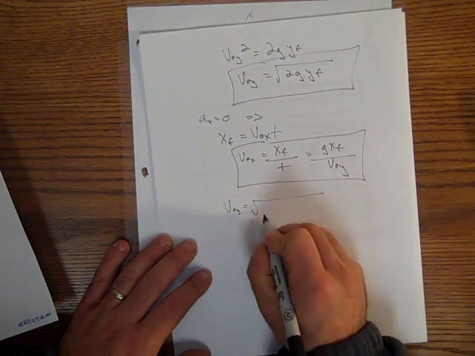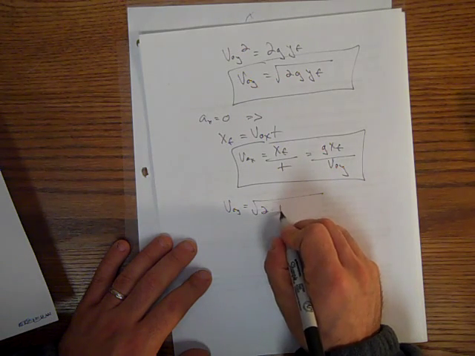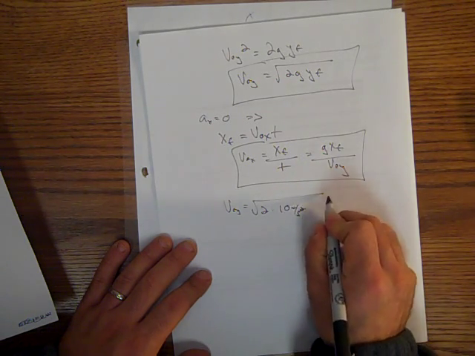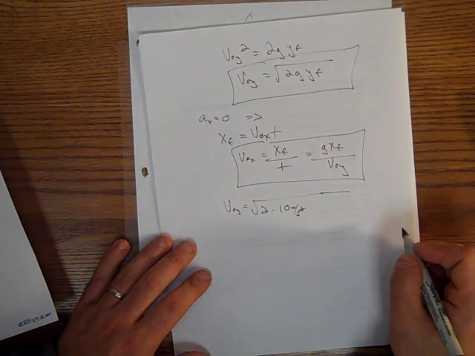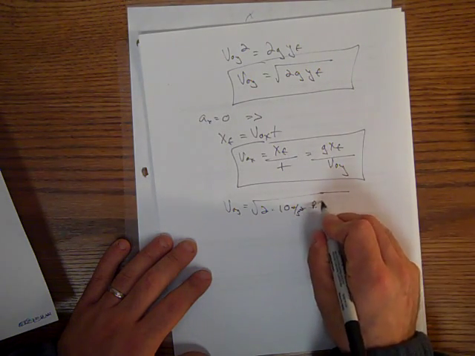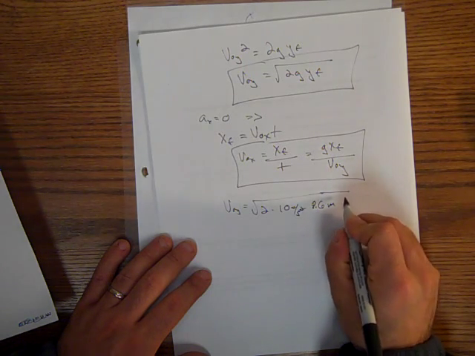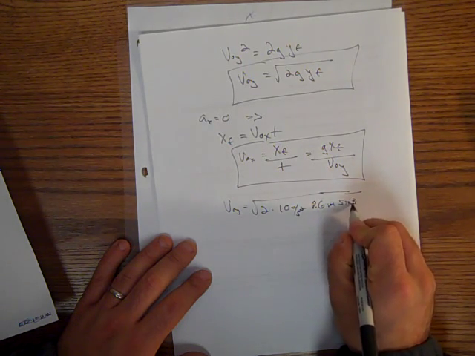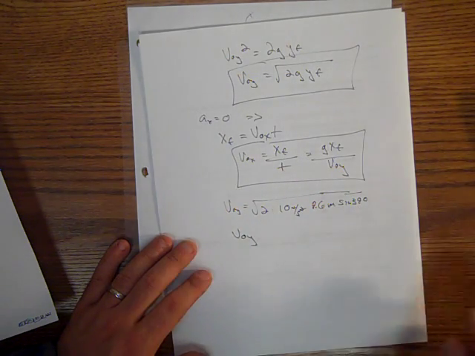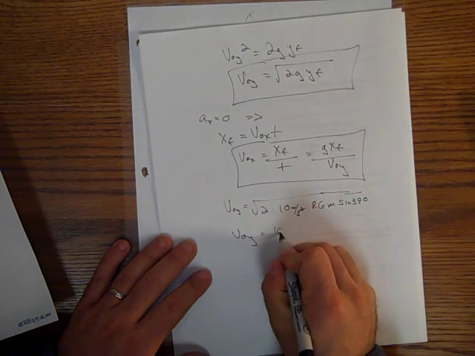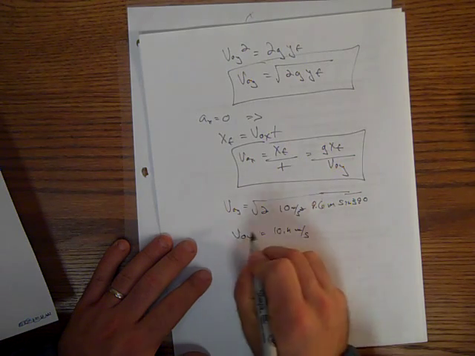v0y is the square root of 2 times, well, I'm just going to use 10 meters per second squared, because why not? And my final position in the y direction is 8.6 meters times sine of 39 degrees. And I think that when you plug that in, we get 10.4 meters per second.